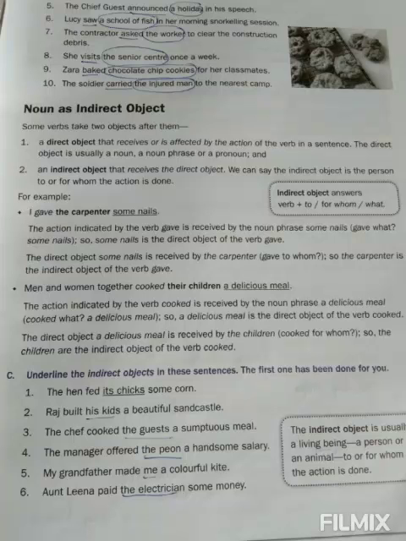I hope you all have understood this. Now just see above on page number 9, the 10th example. Can you see there? The soldier carried the injured man to the nearest camp. Here also in this sentence you can see that two people are there. The soldier is there, the injured man also is there. So what is going to be there? Direct object and indirect object.